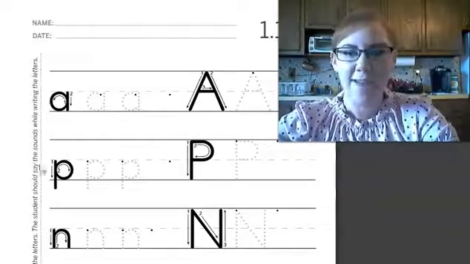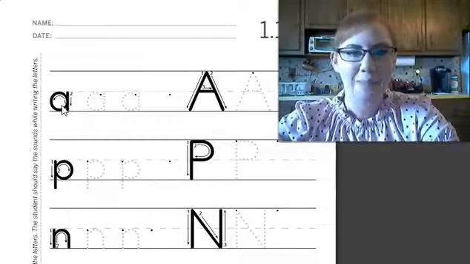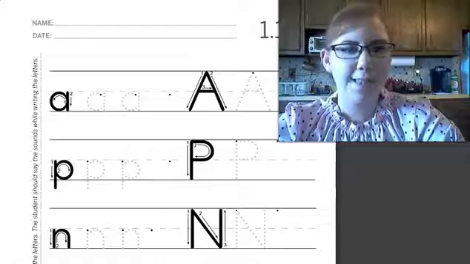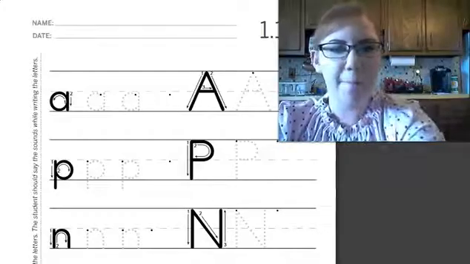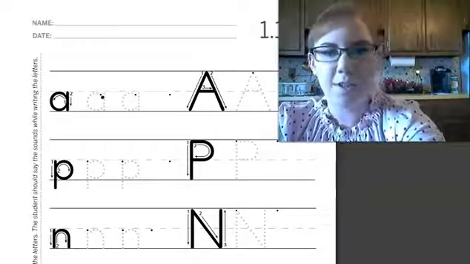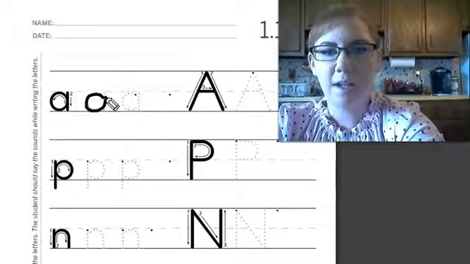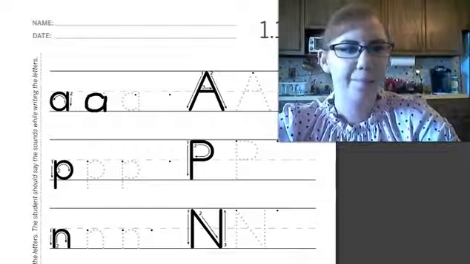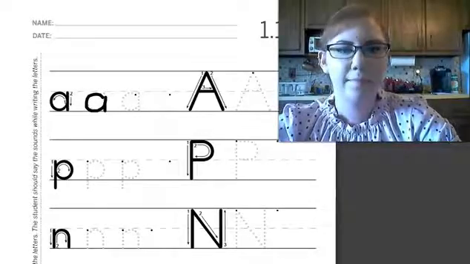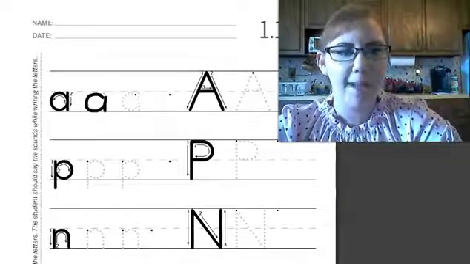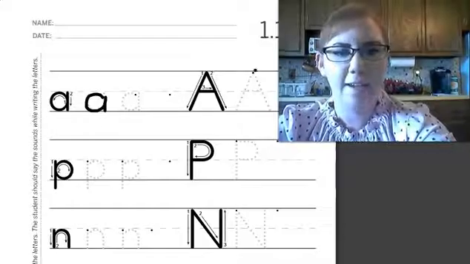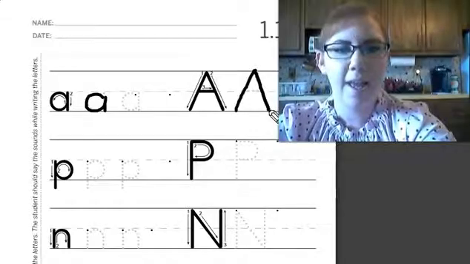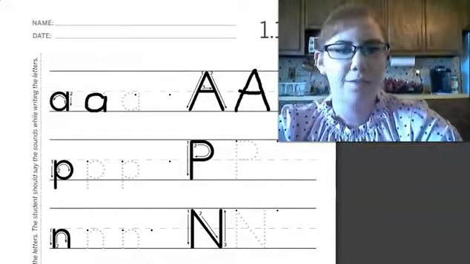Our first letter sound is A. For this letter, we start below that middle dotted line and draw a circle to the left and a short line down, just like that. For the capital letter, we have to draw a diagonal line, another diagonal line, and then cross in the middle.